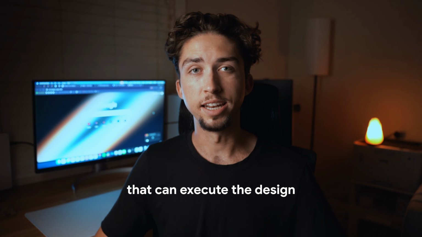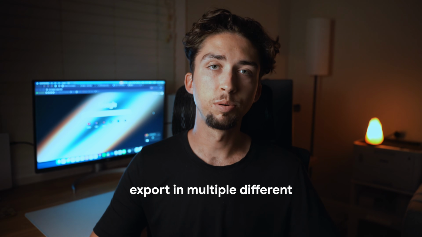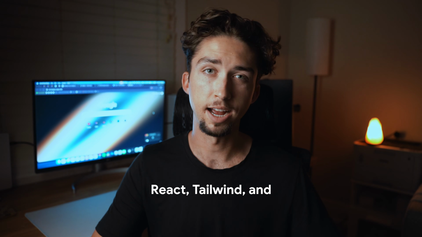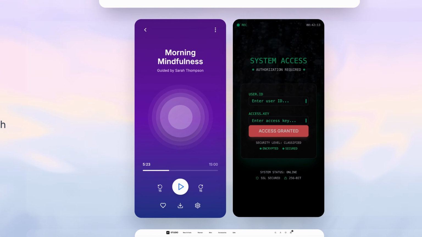but the best AI tools out there are the ones that can execute the design part well, but also give you high quality code that you can export in multiple different formats like React, Tailwind, and TypeScript. This is exactly what Flowstep does. Every beautiful design that it generates has real code behind it.